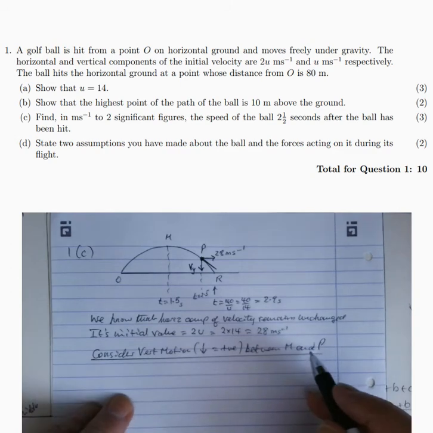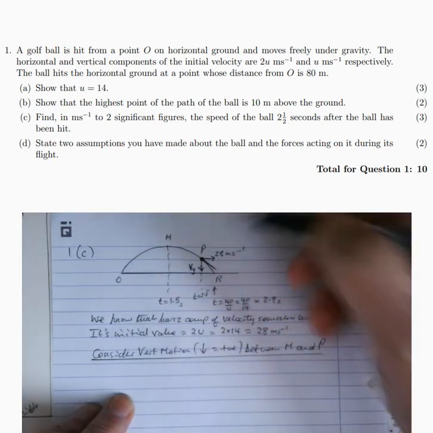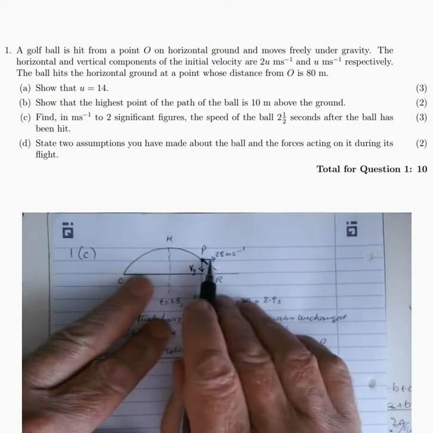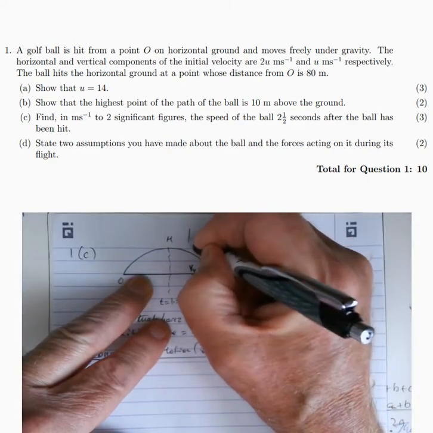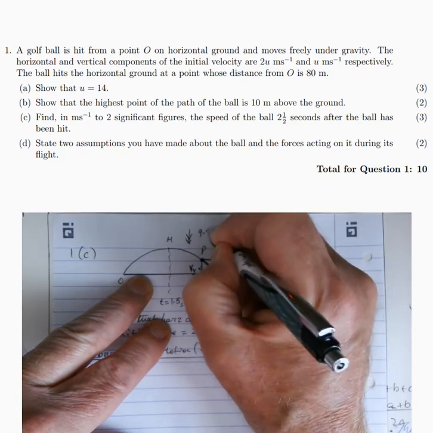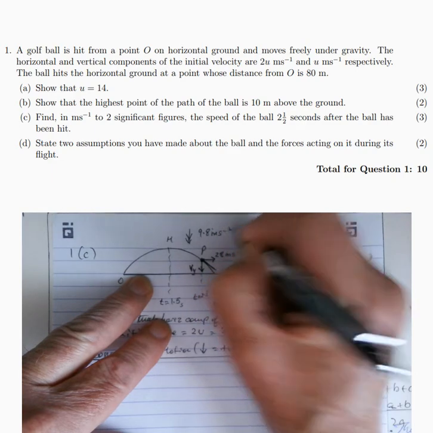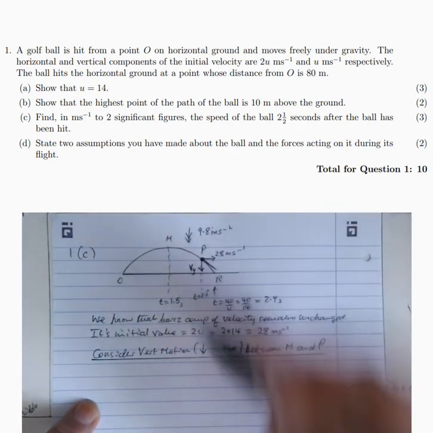There's a good reason for that, but we're only considering the motion between M and P. During the motion between M and P, gravity is acting downwards, isn't it? So therefore the acceleration is 9.8 meters per second squared, acting downwards.